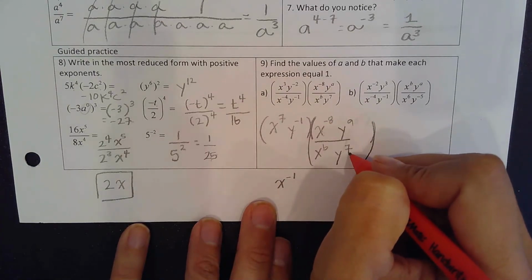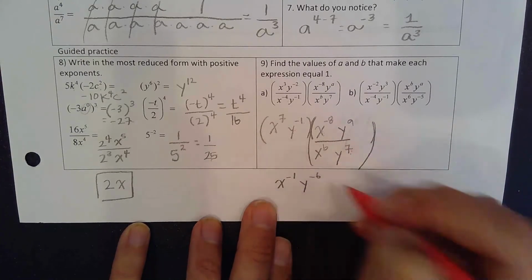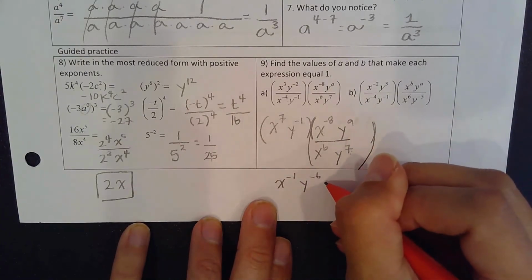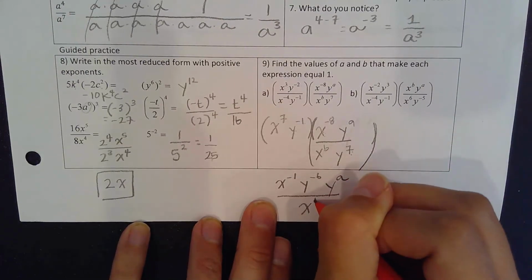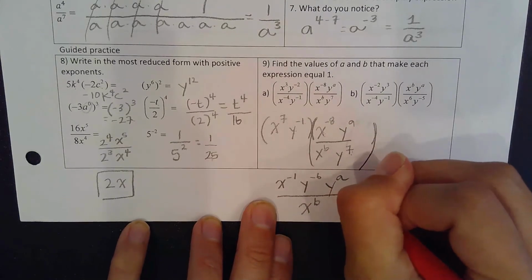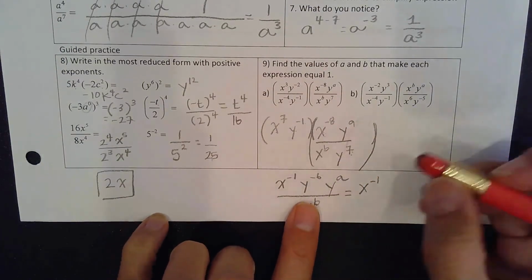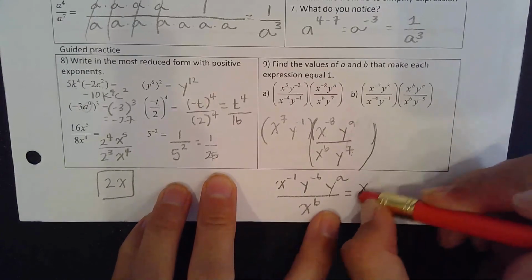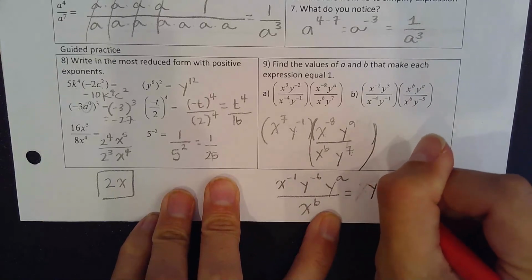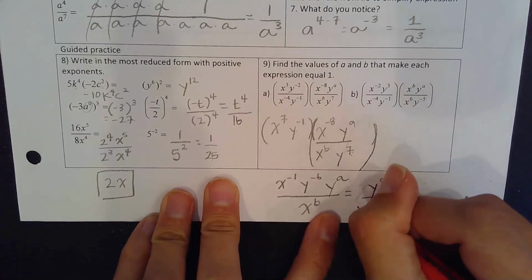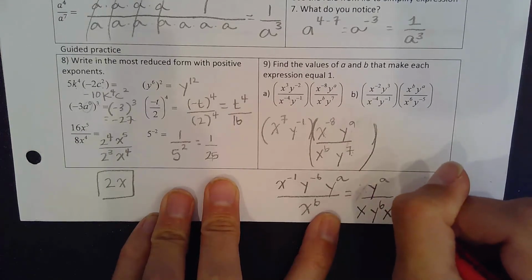So I'm going to subtract those. So negative 1 minus a 7 is a negative 6, right? And then I'm going to have this y to the a power, and I've got this x to the b power here. So let's just do this. Let's make them all positives. Sorry. So I'm going to leave y to the a power up there, x to the bottom, y to the 6th, and x to the b power here.